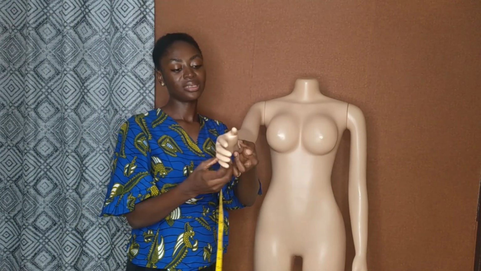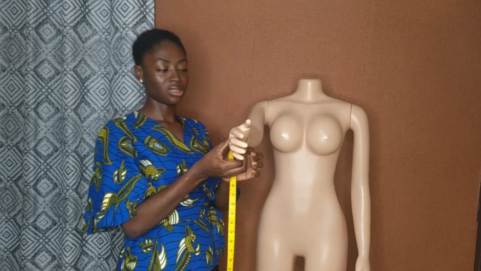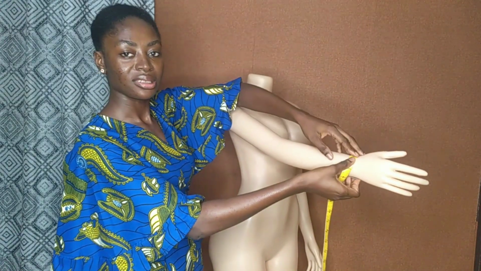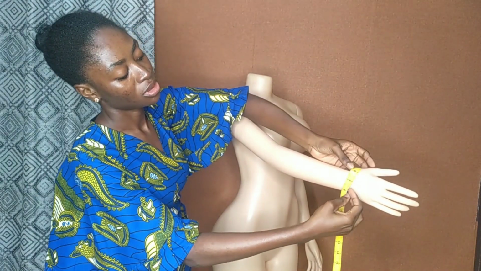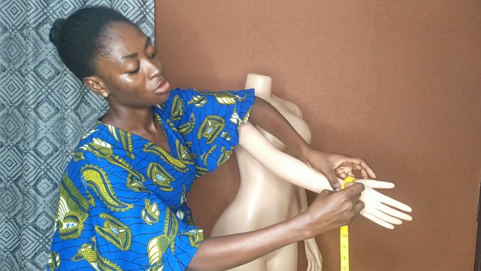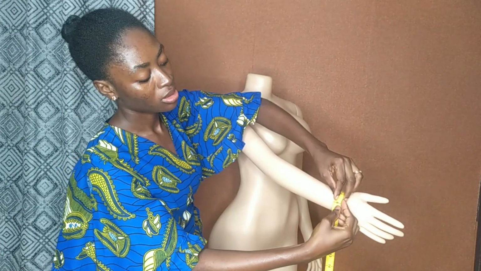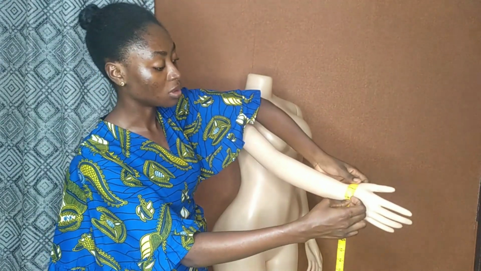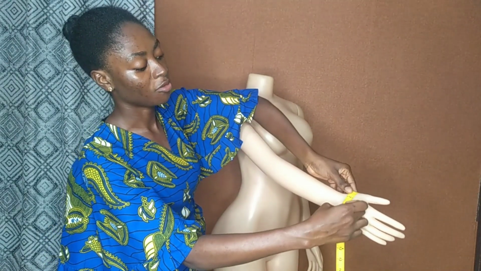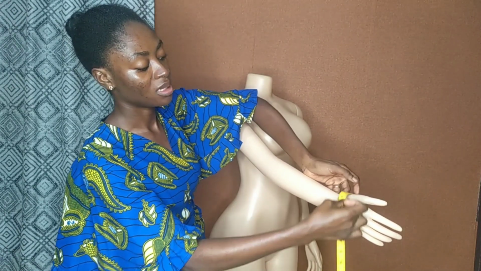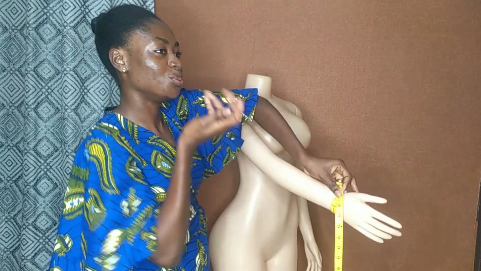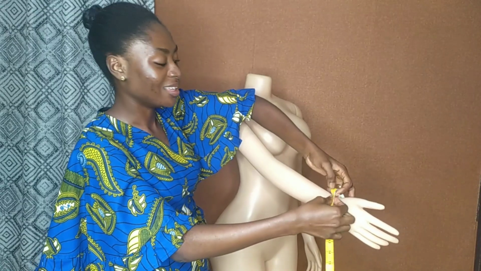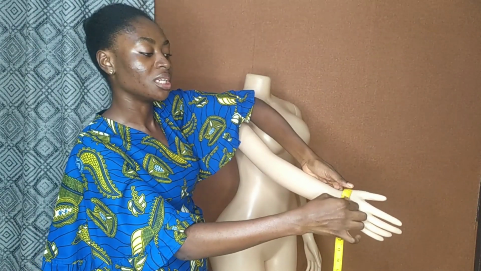And if you want your wrist, you just take it here. This is your wrist, but it will be good if you take it a little bit forward, so that your hand will be able to pass through freely. So at least take it a little bit forward and let it move freely so that it's not so tight. You don't need to be twisting the hand and doing those dance movements just to wear your dress.